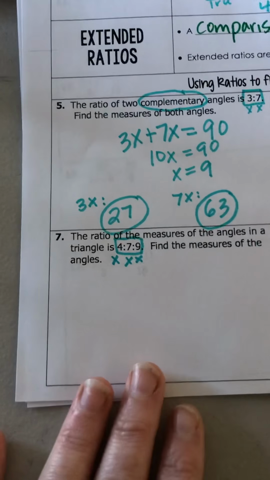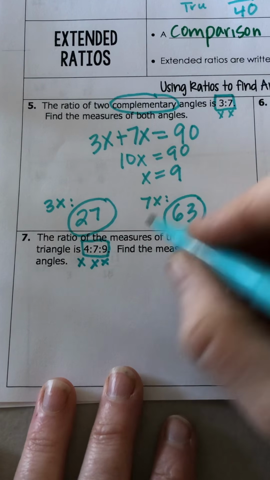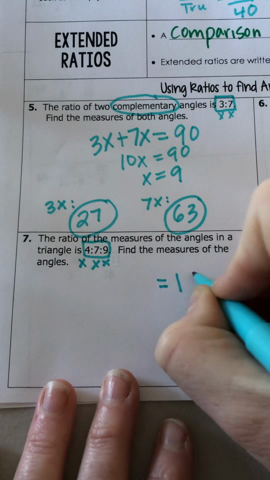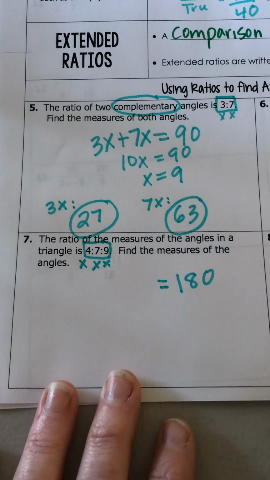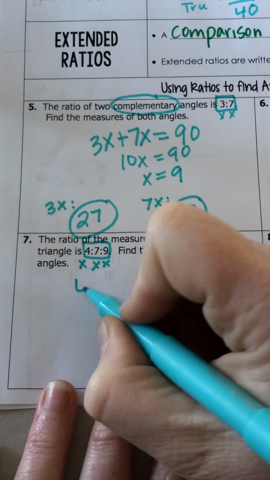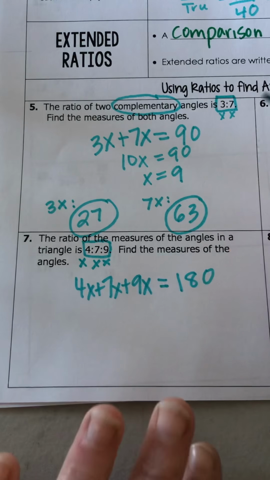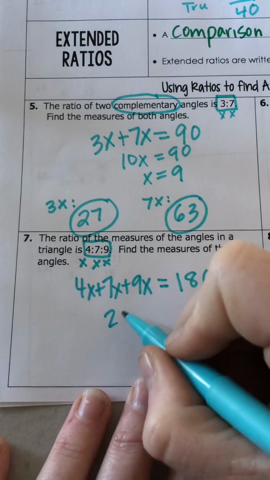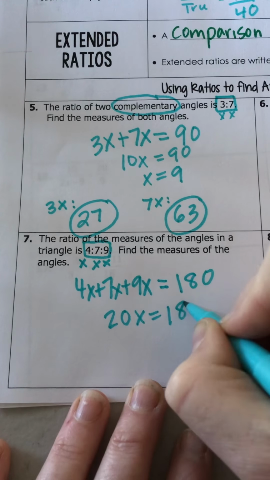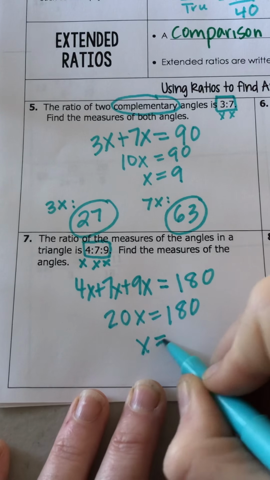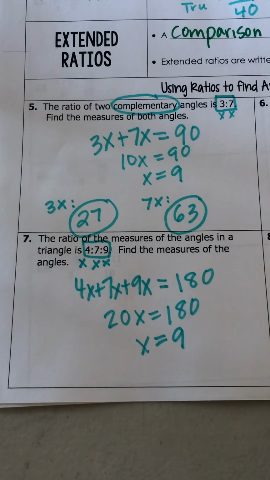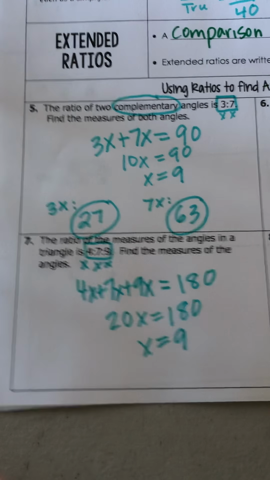Those will be their degrees. And then we have a triangle, so they're all going to add to 180. Okay, so 4x plus 7x plus 9x equals 180. Combine like terms and solve.